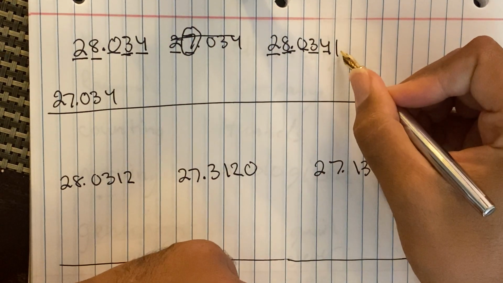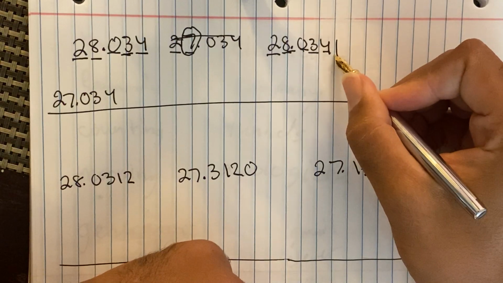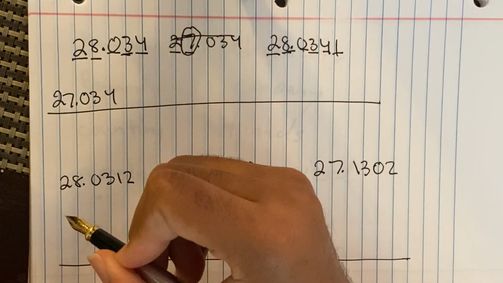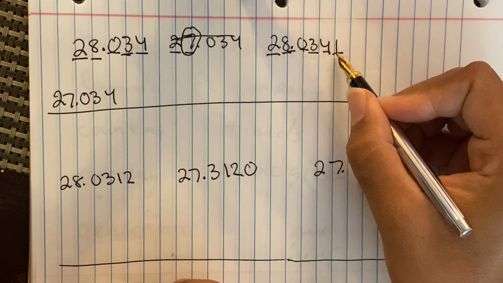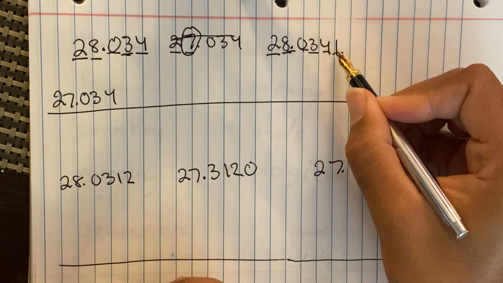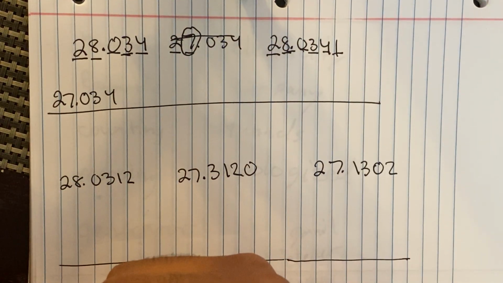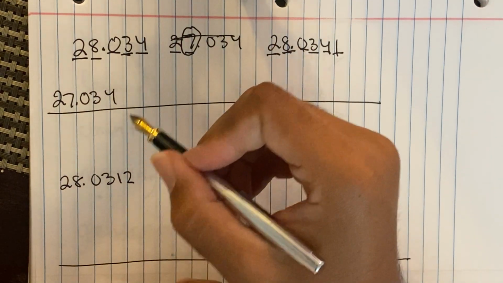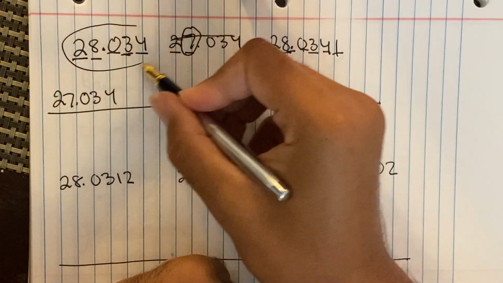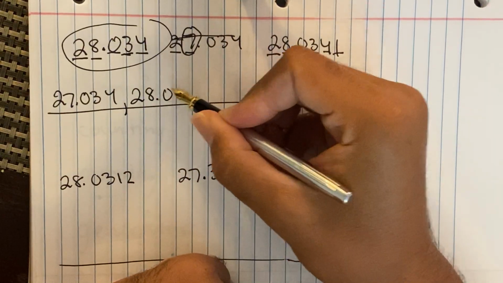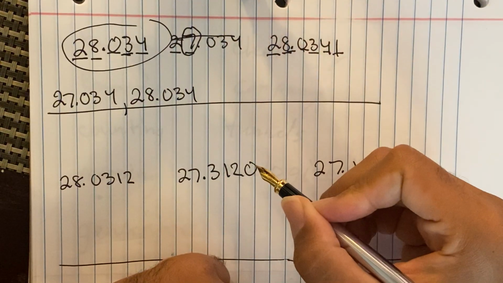Now, when we go to the 10,000th spot, we have a 1 here and nothing here. Well, guess what? This 1 that's in the 10,000 spot makes it a little bit bigger than this number that doesn't even have a number in the 10,000th spot. So our next smallest one is this number, 28.034.